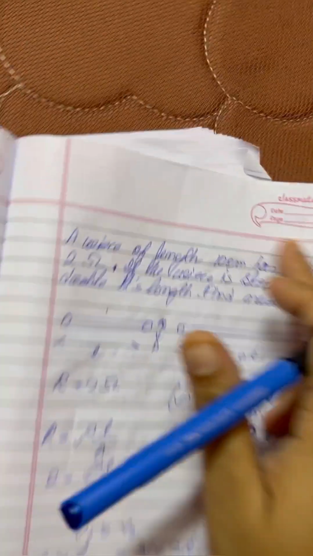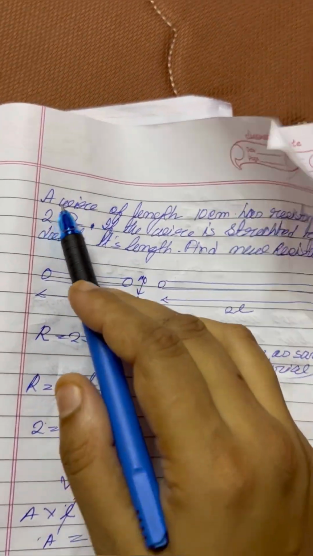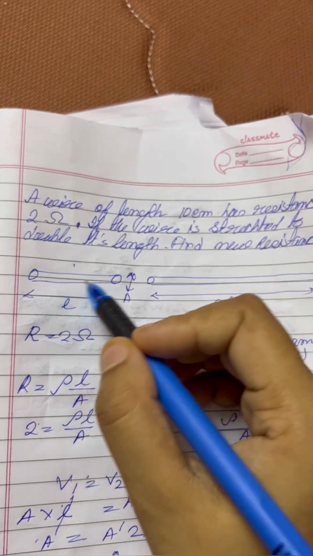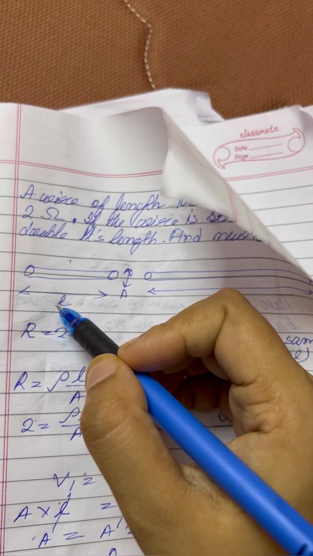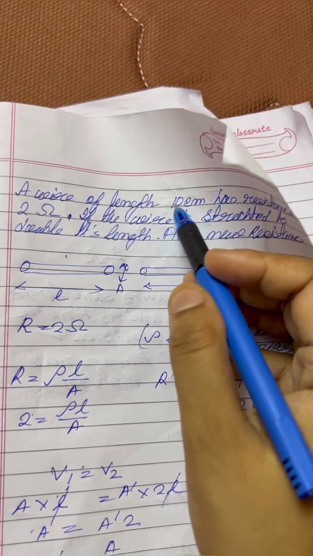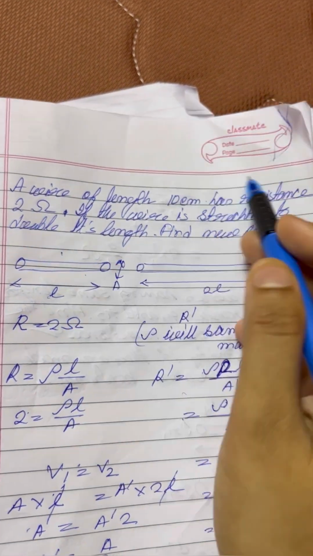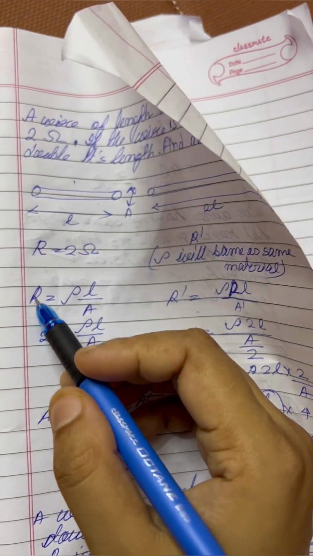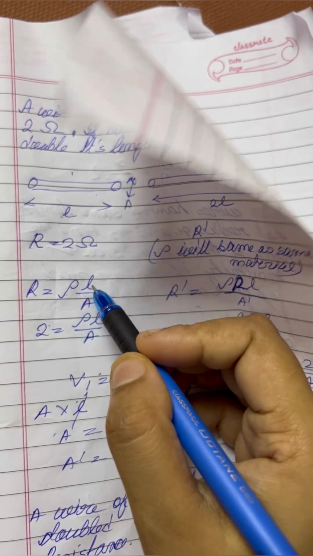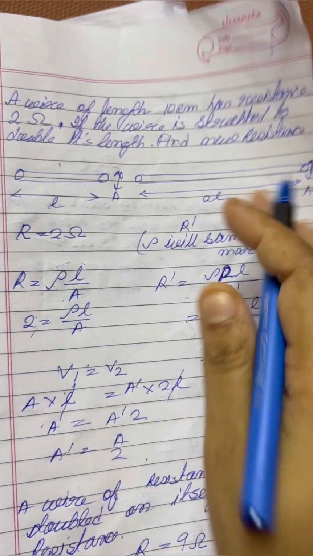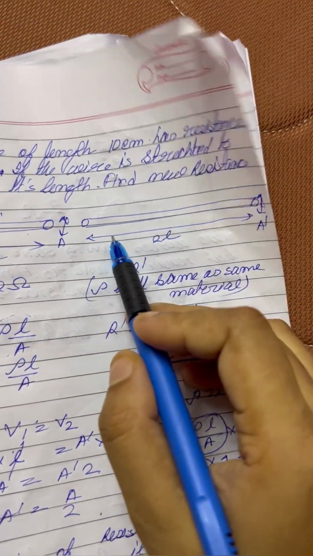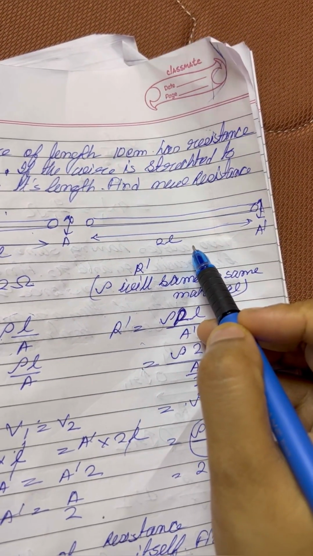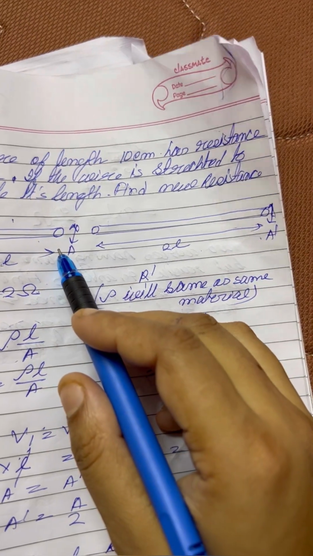Next, another question is there. A wire of length 10 cm has resistance 2 ohm. So the resistance is 2 ohm. We know the formula R is equal to rho L by A. So rho L by A is equal to 2. And there is another wire whose length is double, this is 2L, and the area is A dash, while here the area is A.